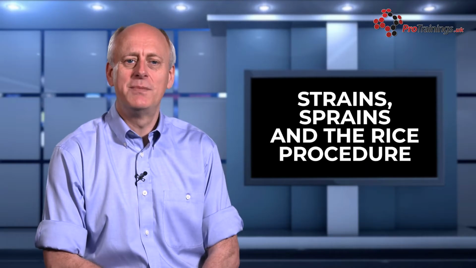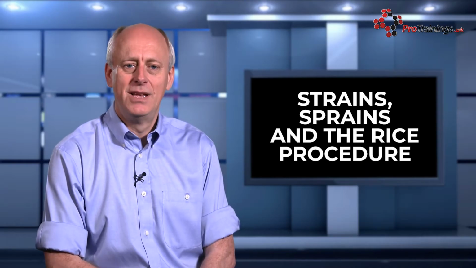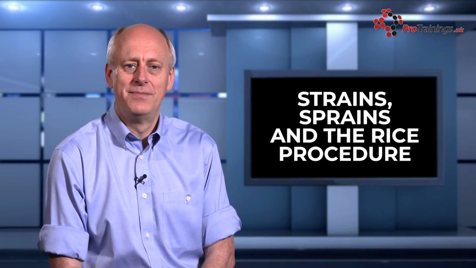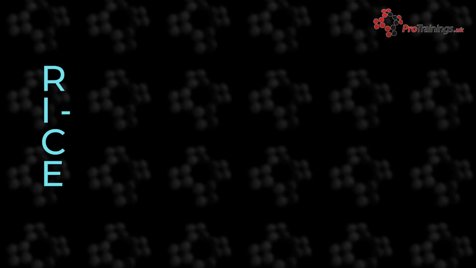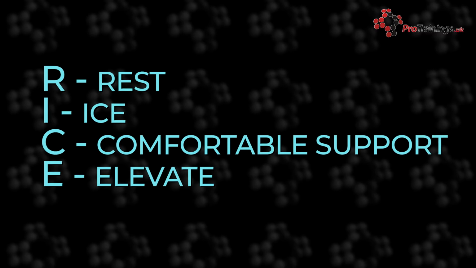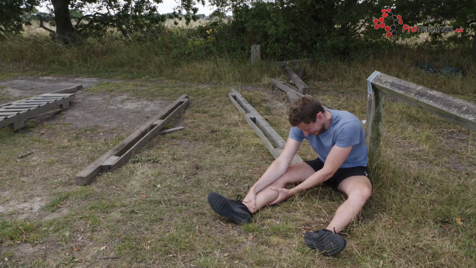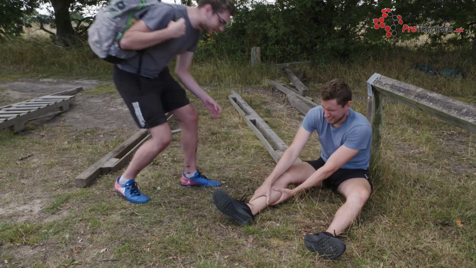The first aid treatment for strains and sprains is the same, so it's not that important that you immediately identify what's happened. The treatment we give is to try and reduce the swelling and pain. The treatment is easy to remember with the mnemonic RICE. R, rest the limb. I, apply ice to the limb to reduce swelling. C, provide comfortable support. E, elevate the limb to reduce swelling. Now we'll look at each of these points in more detail.